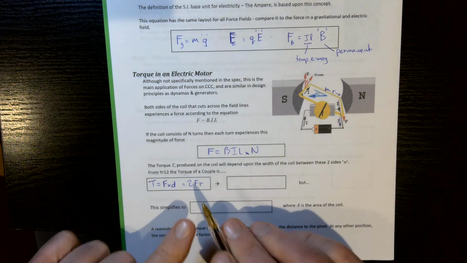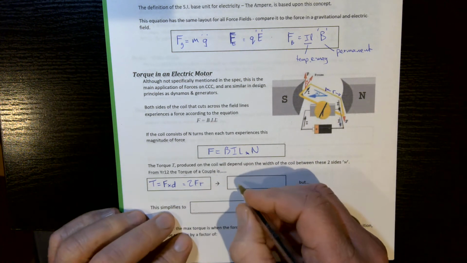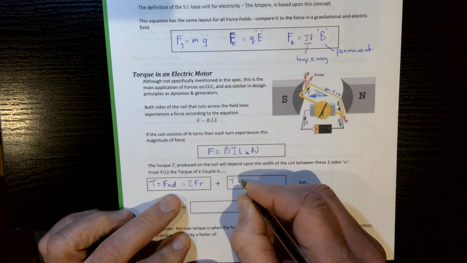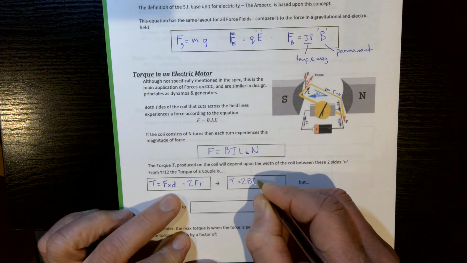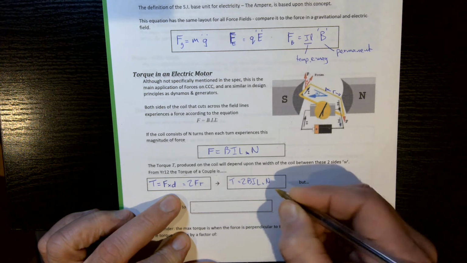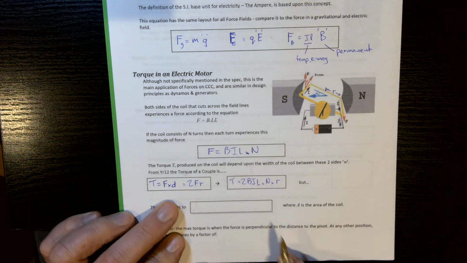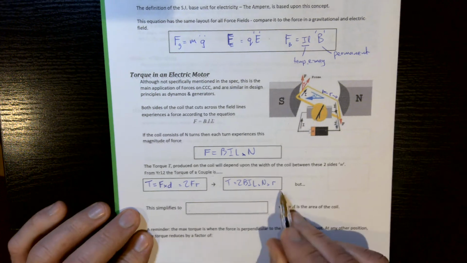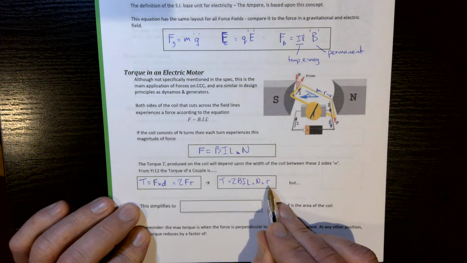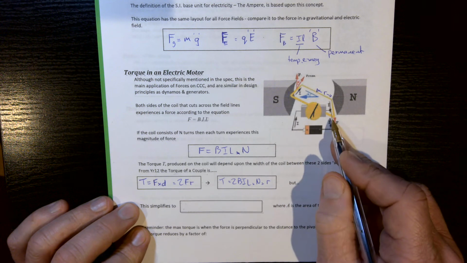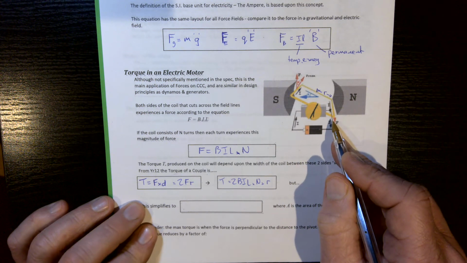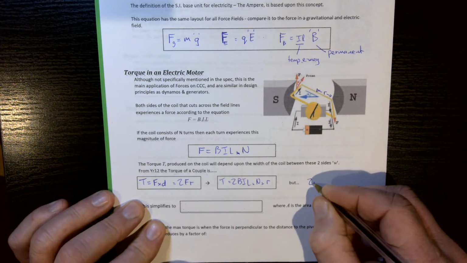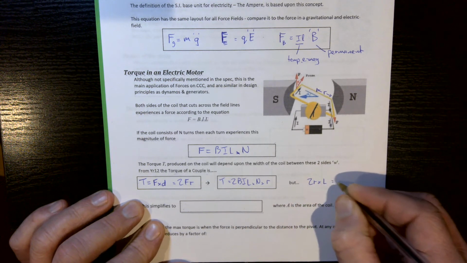Now, obviously we have force there, so I can just combine them to give me the whole thing. So my turning effect, my total turning effect, the torque is 2 lots of B I L times N times R. Okay, but we can examine this a little bit. If I've got 2 lots of radius, in other words I've got that length and I've got that length, and I am multiplying those together, so 2R times L equals the area.